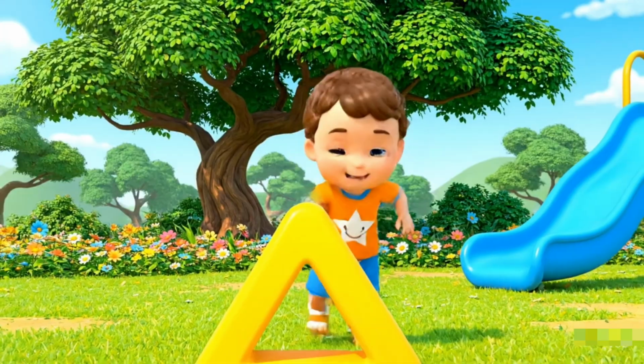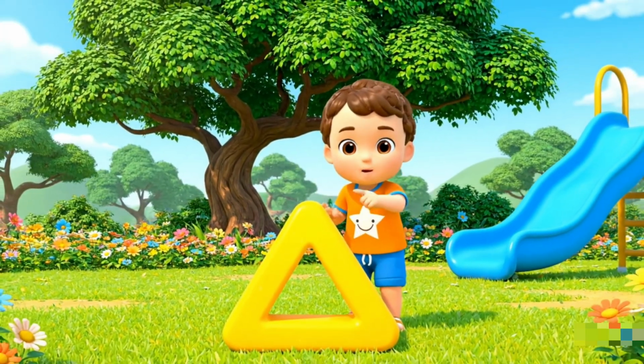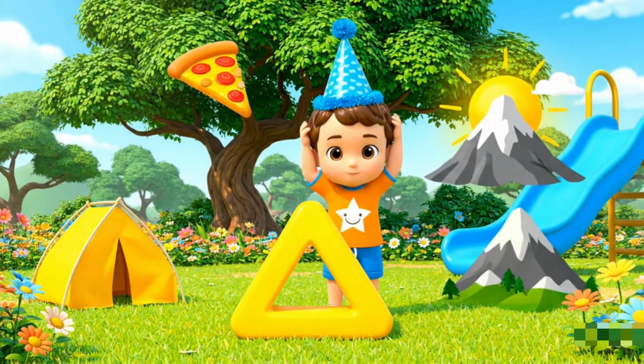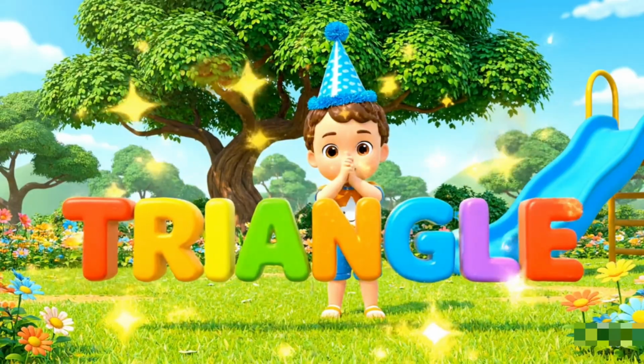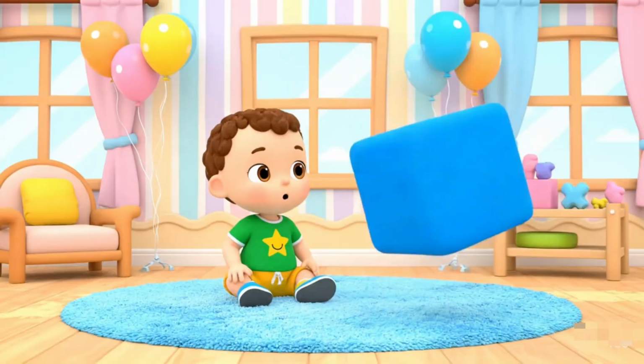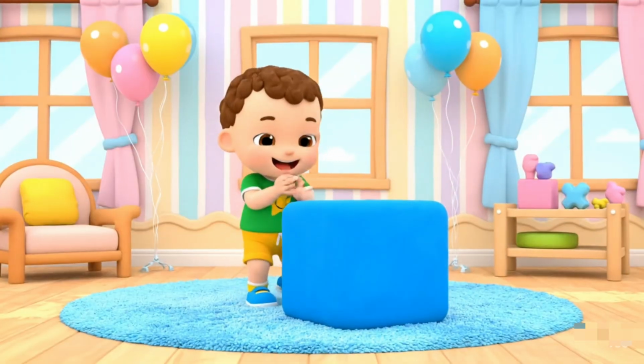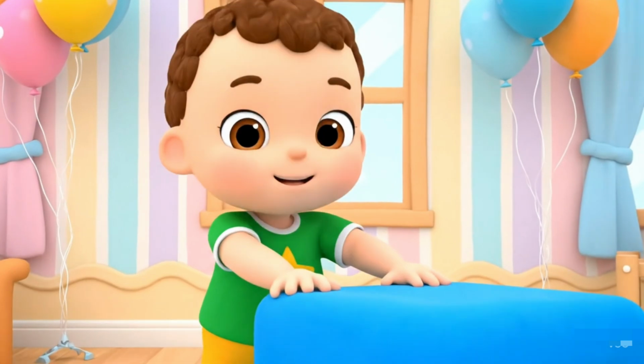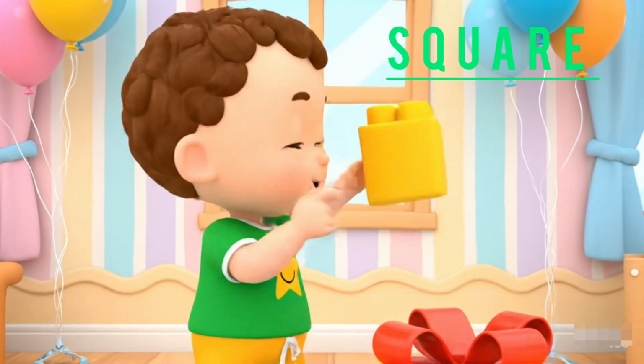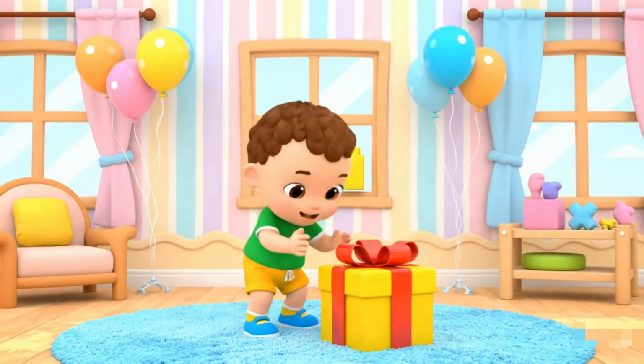Look, friends! This is a triangle. 1, 2, 3. 3 straight sides. Look, friends! This is a square. 1, 2, 3, 4. 4 equal sides.